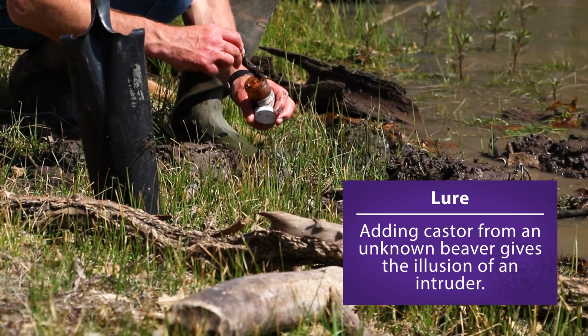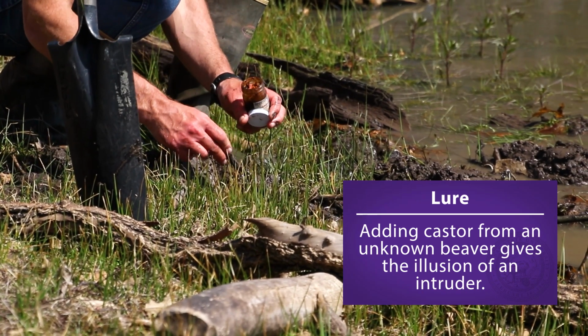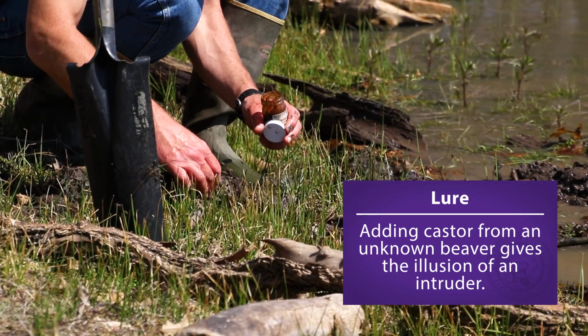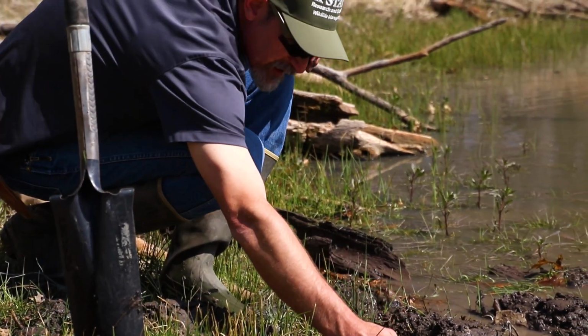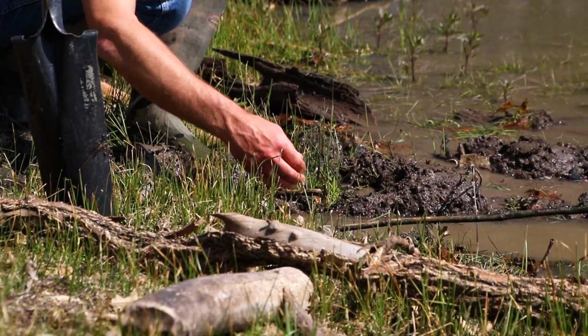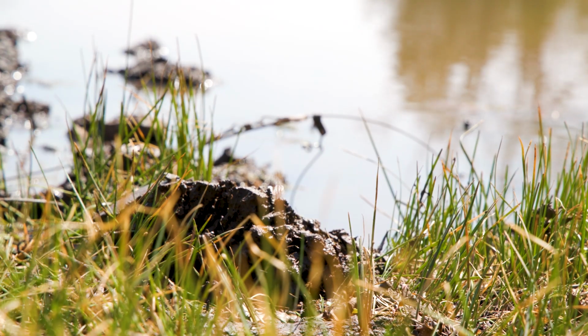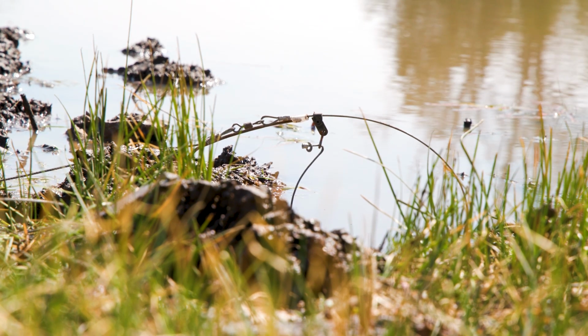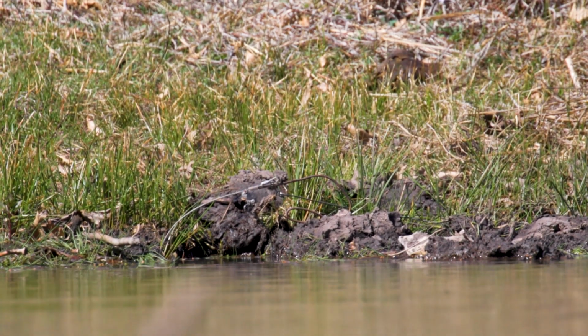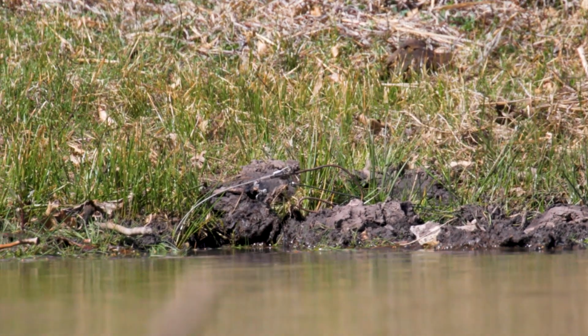We want somewhere between a tablespoon and a golf ball sized glob of that stuff on there. We can leave our stick on top of the Castor mound, and then we'll splash a little bit of water over that Castor lure to get that smell going out into the pond where the beaver's going to smell it as he comes by. And that's our completed Castor mound set with a snare.